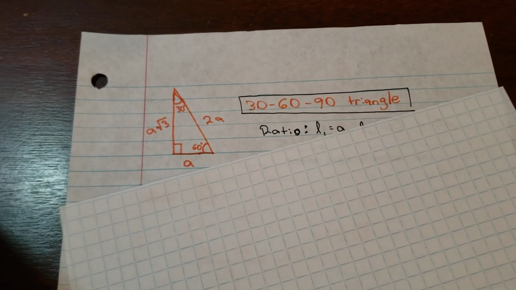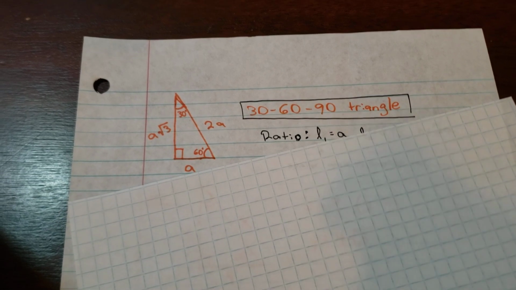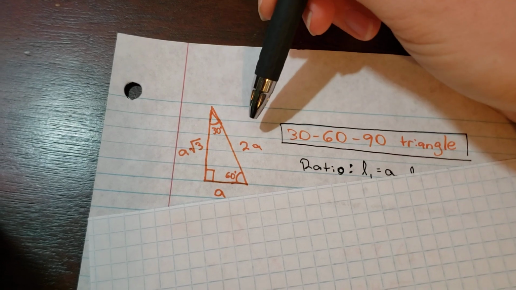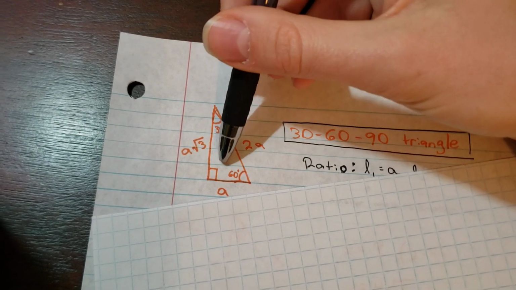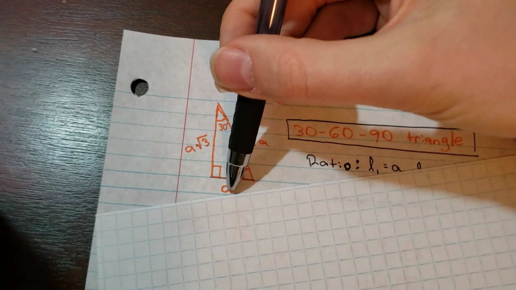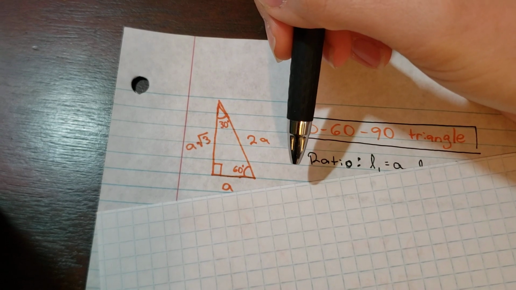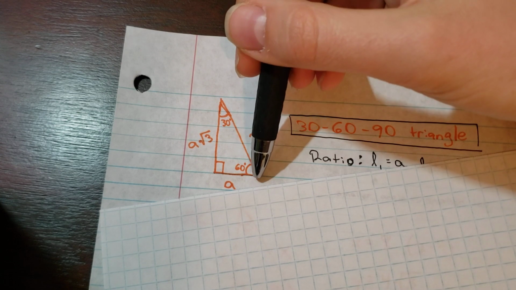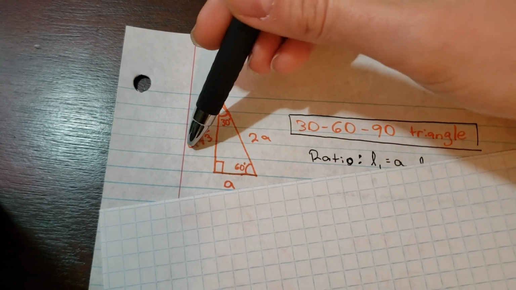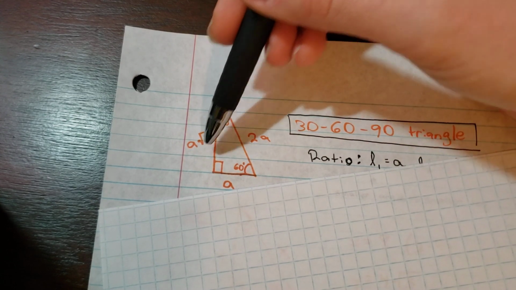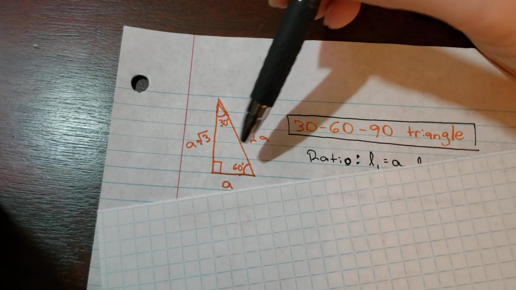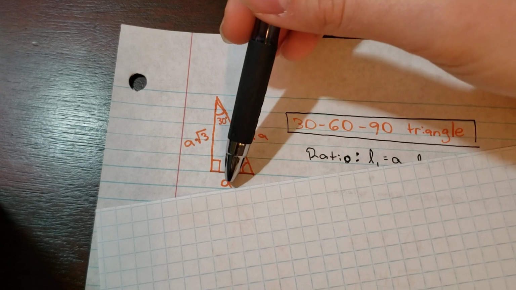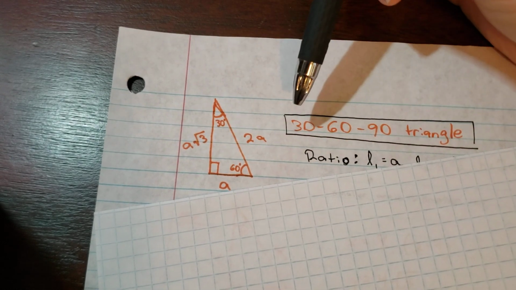So with this guy, it looks like so. Here's my 30 degrees. Your 30 degrees will open up to a leg of A. Now your 60 degrees opens up to a leg of A square root of 3. Our hypotenuse is 2A. So it's A root 3, 2A.